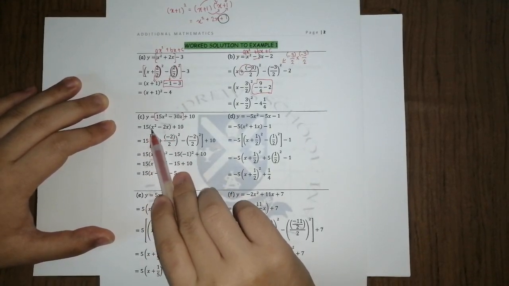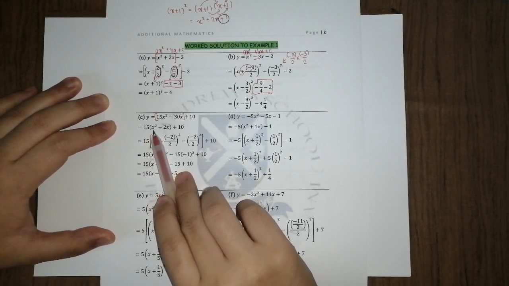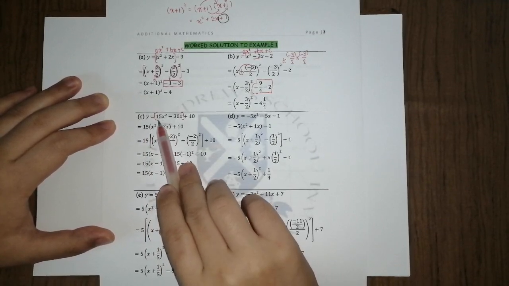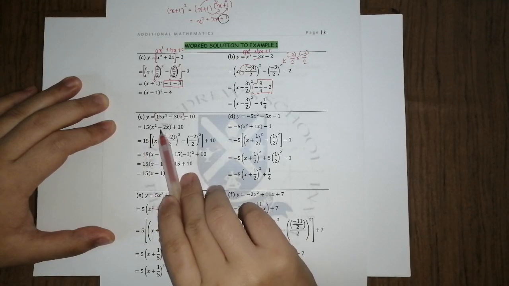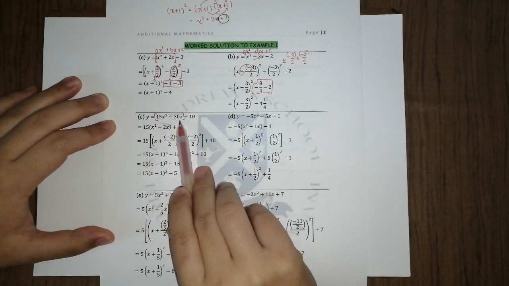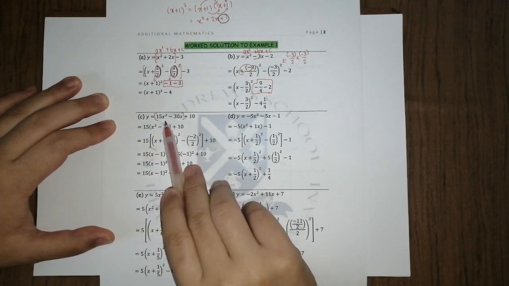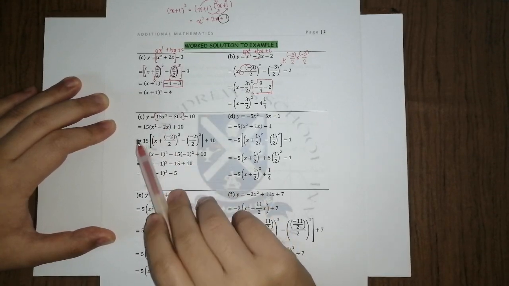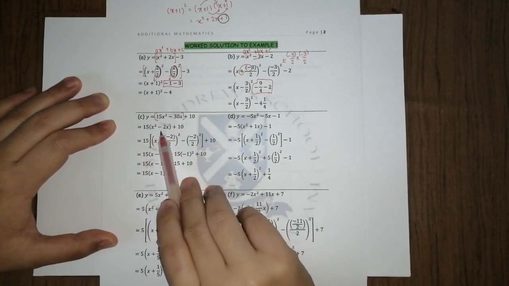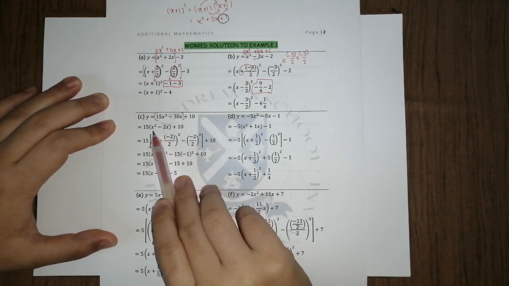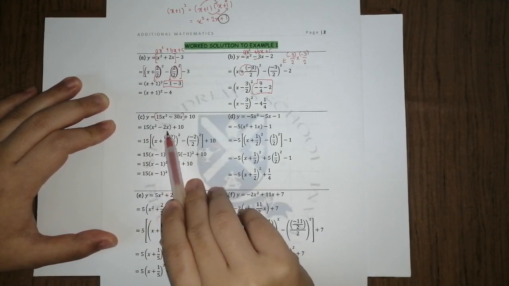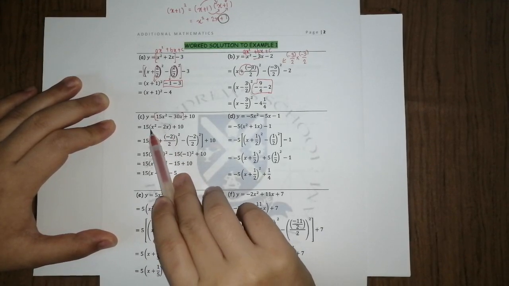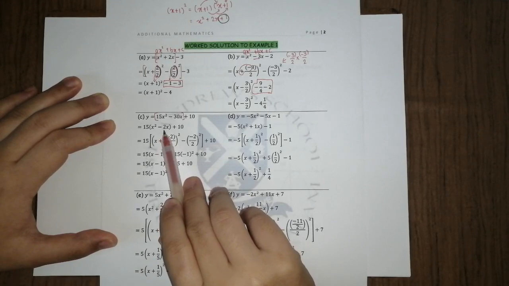When we check back our answer, 15 times x squared gives you 15x squared. 15 times negative 2x will give you negative 30x. So that would be the same. Next, perform the completing the square method on x squared minus 2x. The coefficient of x squared, a, is 1, b is negative 2.